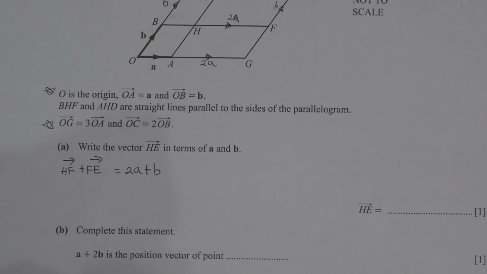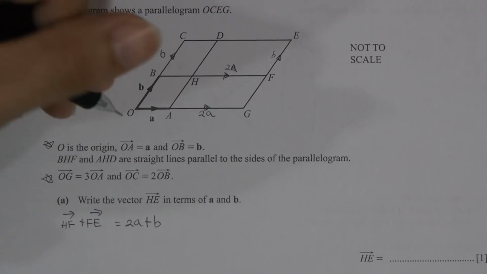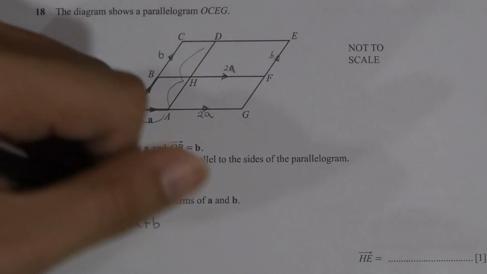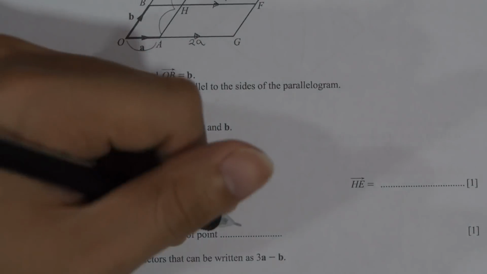So A plus 2B, it will be from O going to A and then go for 2B, which is D. So the position will be D.